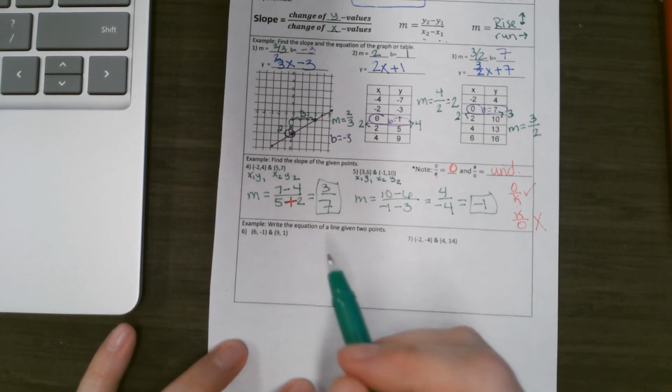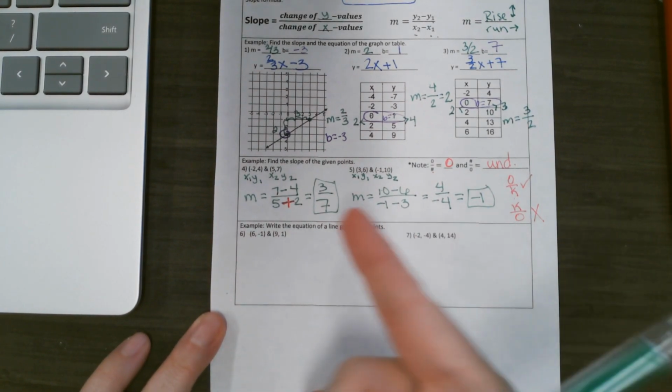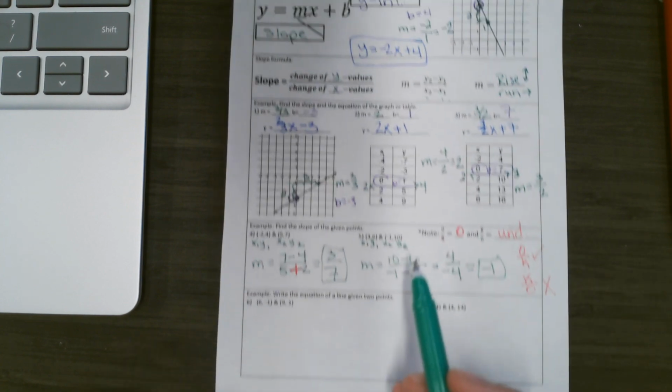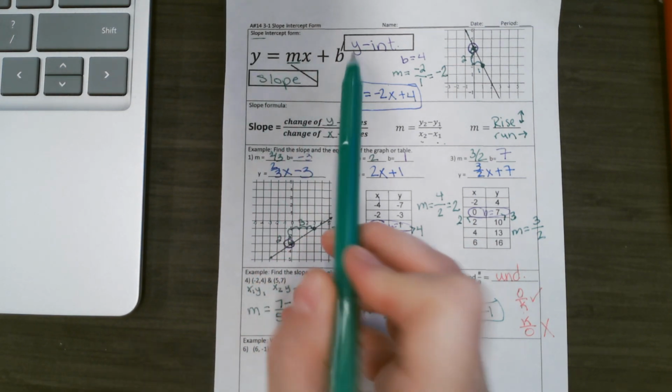For the next example, it says write the equation of a line given 2 points. So this has 2 parts. The first part is we're going to find the slope like what we did up here. The second part, we're going to plug in the x, the y, and the m, and then we're going to solve for our b value.